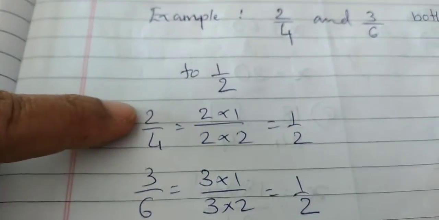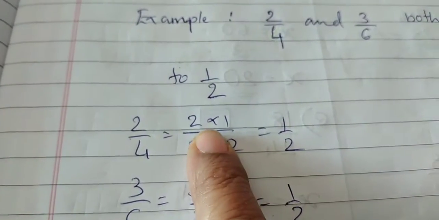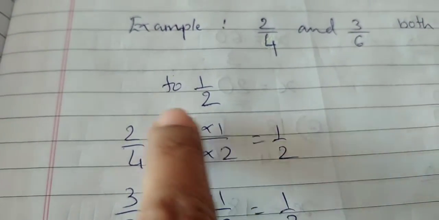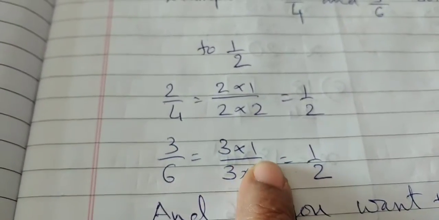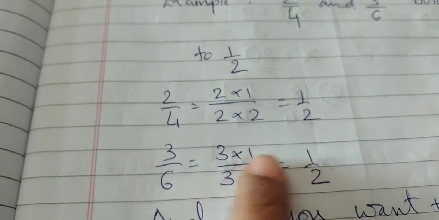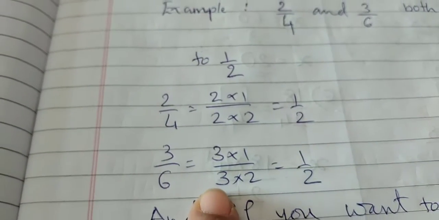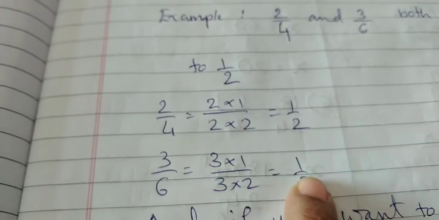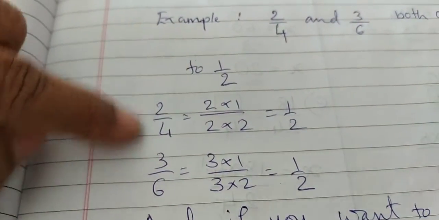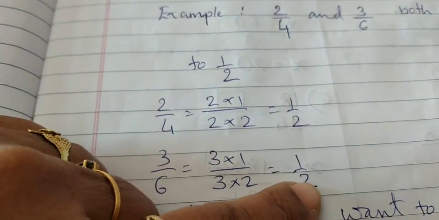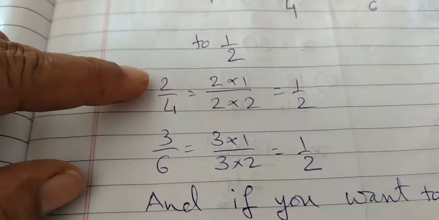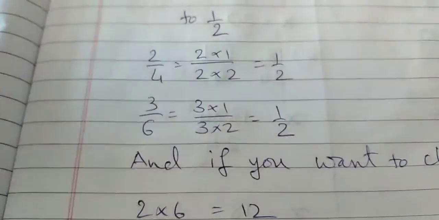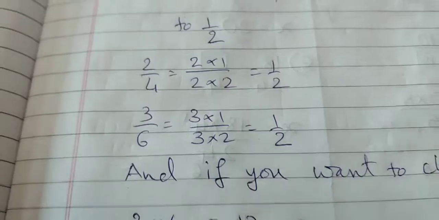Okay, let's see. 2 upon 4, on further factorizing, 2 1s are 2, 2 2s are 4, and this 2 gets cancelled, remains 1 upon 2. Same way, here 3 upon 6 can be expressed like this. 3 1s are 3, 3 2s are 6, the common factor gets cancelled, remains 1 upon 2. So both of their values are 1 upon 2. So both of the fractions have the same value. So we can call 2 upon 4 and 3 upon 6 equivalent fractions.